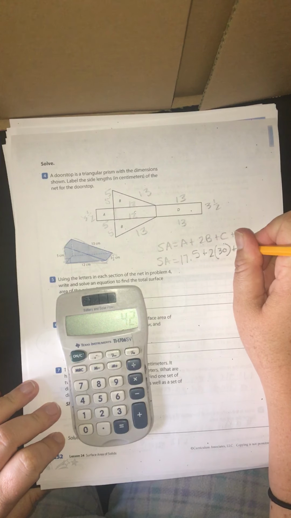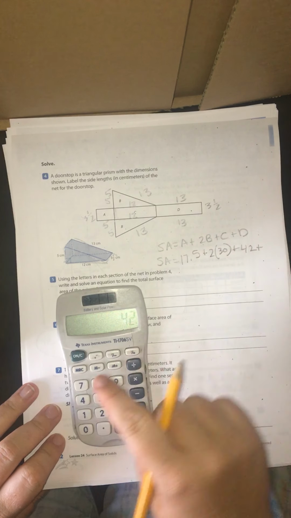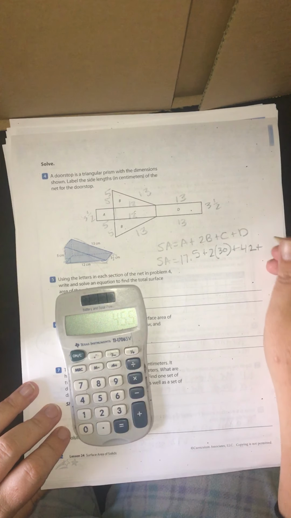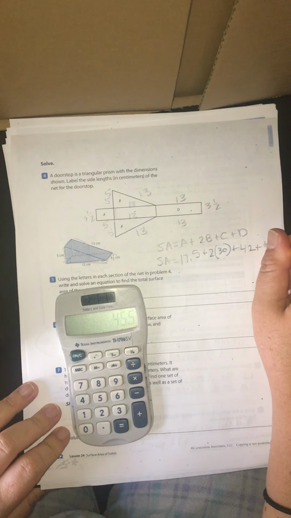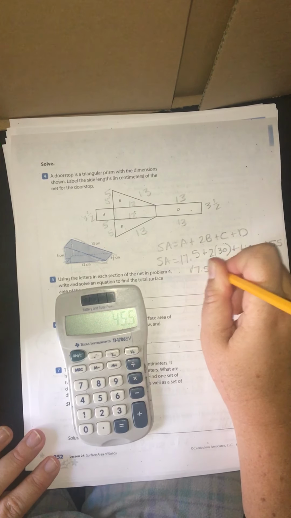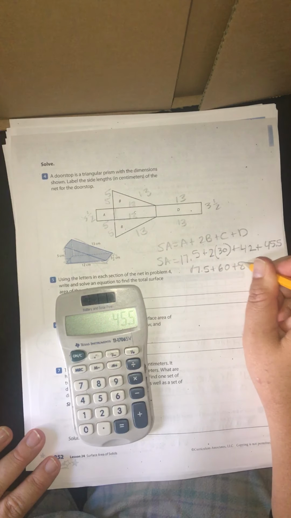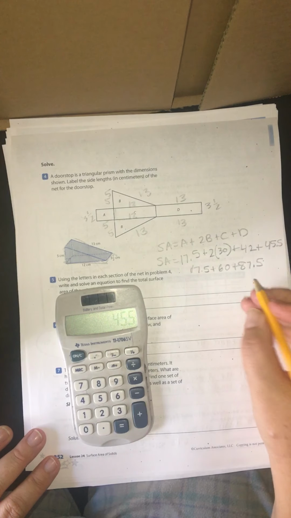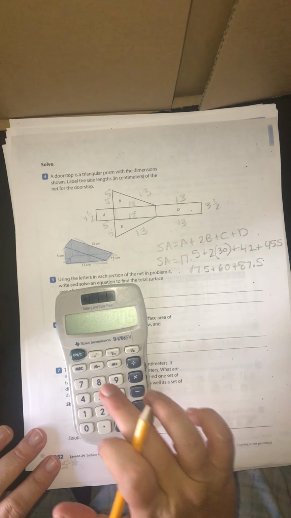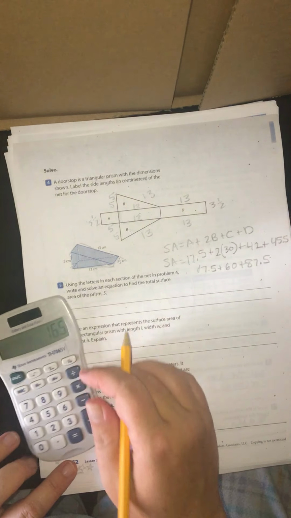Be very organized with your work in order to do this. And then we've got 1 D, which is 13 times 3.5. 45.5. Okay, and then we got to add them all together. So 17.5 plus 60 plus, let's add these, 87.5. Let's do 17.5 plus 60 plus 87.5 equals 165. So it's going to be 165.